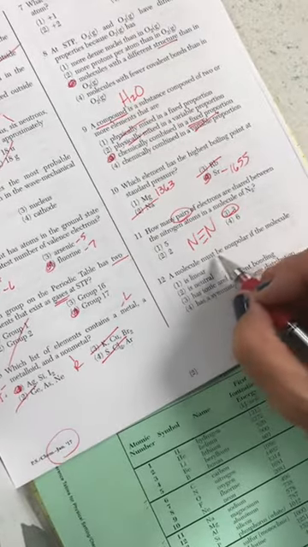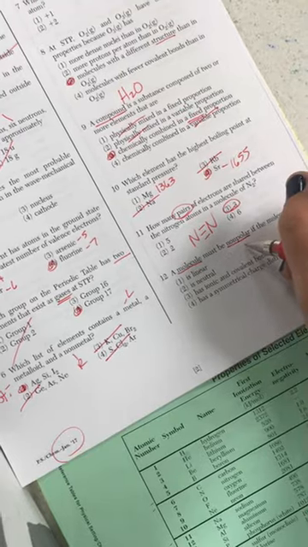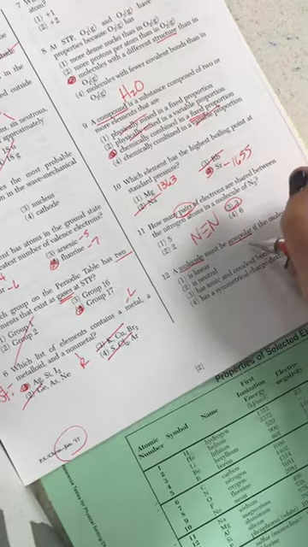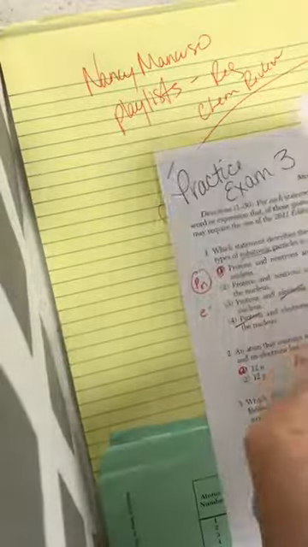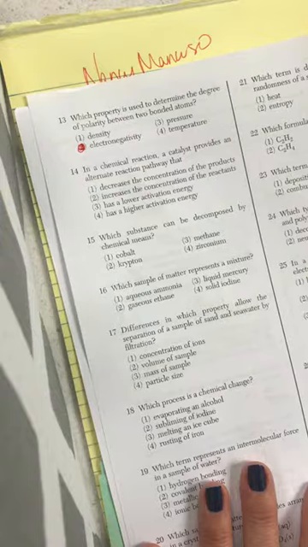All right, a molecule must be nonpolar if... So it's not asking me about the bond, it's asking me about the molecule. And if it's nonpolar, that means there's no pulling. So if there's no pulling, I am looking for symmetrical and even. So there it is, has a symmetrical charge distribution. All right, moving on. Which property is used to determine the degree of polarity? So if I wanted to tell if there was a pull or not, I just look up their electronegativity. And the difference in electronegativity, if it's 0.5 or higher, it's polar.